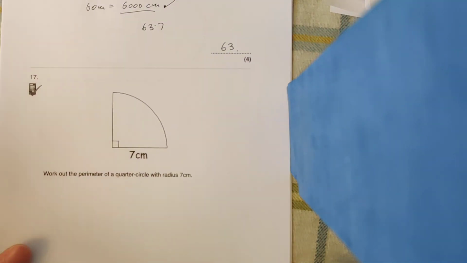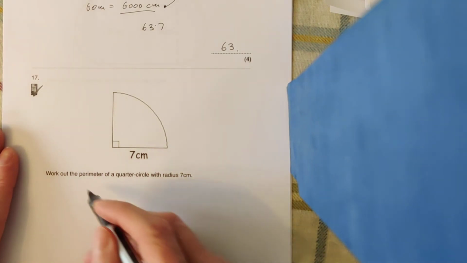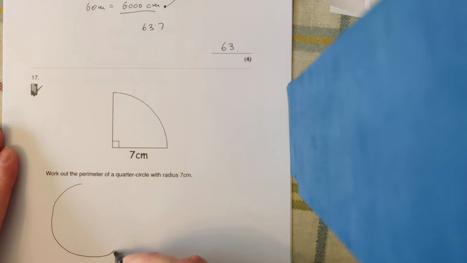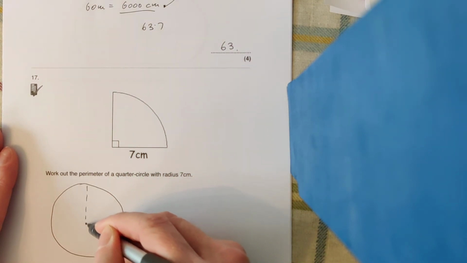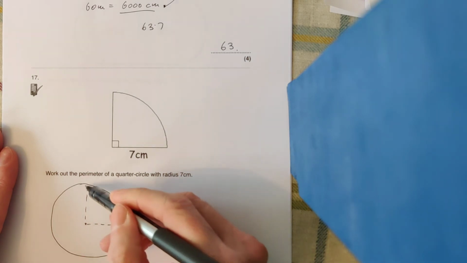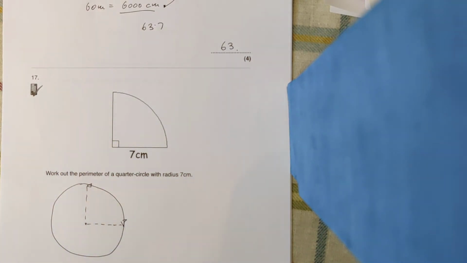Okay, number 17. Work out the perimeter of the quarter circle with radius 7. Well, if I draw out the full circle, see the full circle here, and I draw in a wee dashed line here and a dashed line here, what we're going to do is get this distance between the two arrows first, which is a quarter of the circumference. It's a quarter of it.